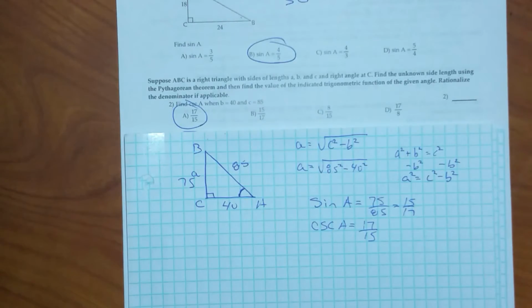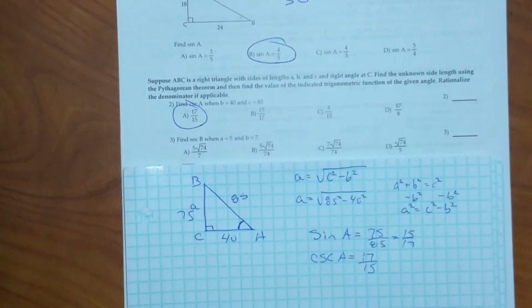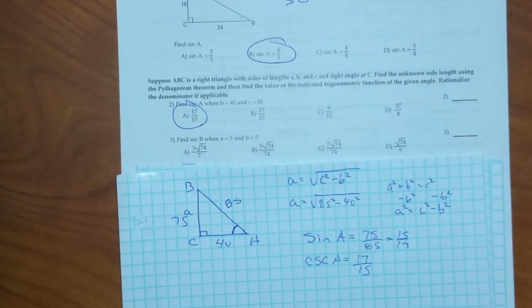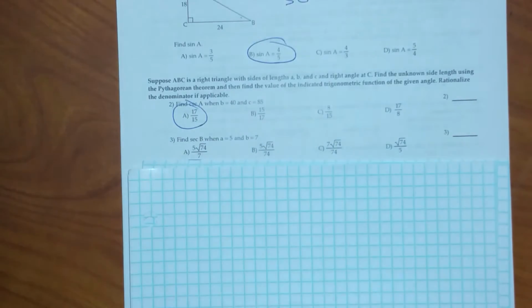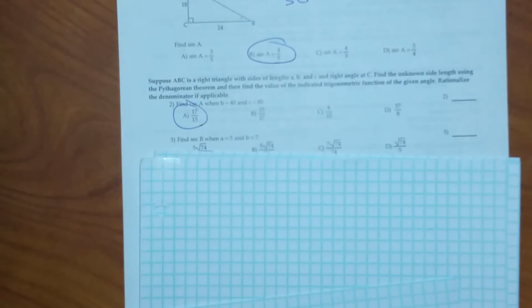That make sense? Okay. All right, so let's take a look at number 2. Oh, I'm sorry, number 3. On number 3 here, I have secant of B. So secant of B, I need to draw another triangle here.